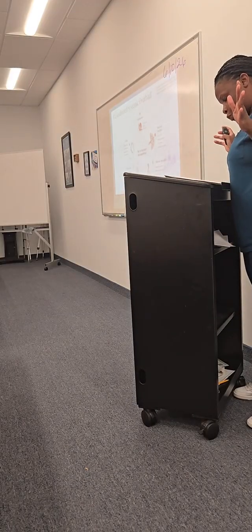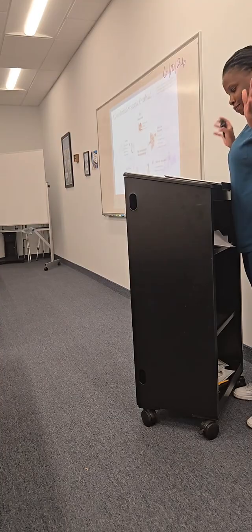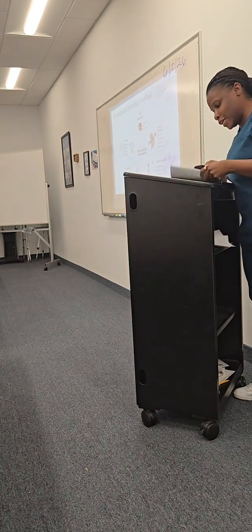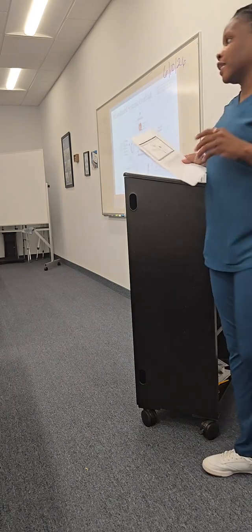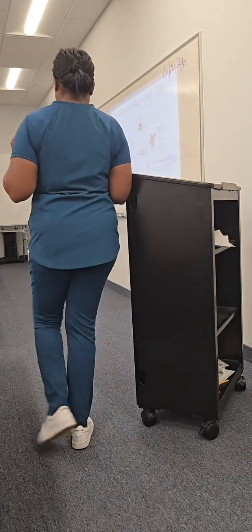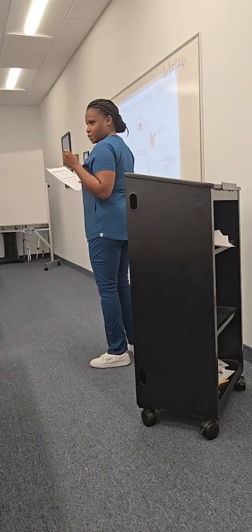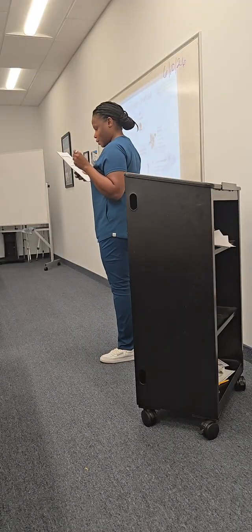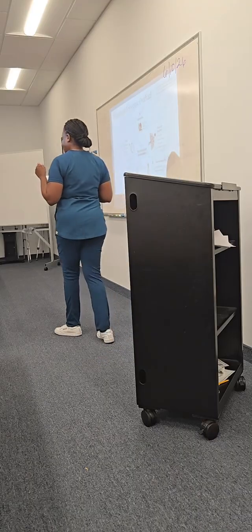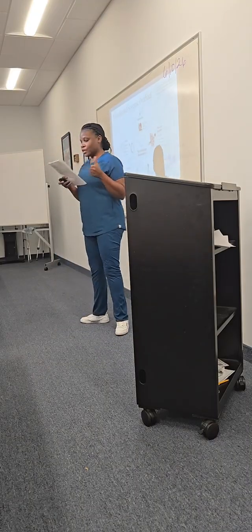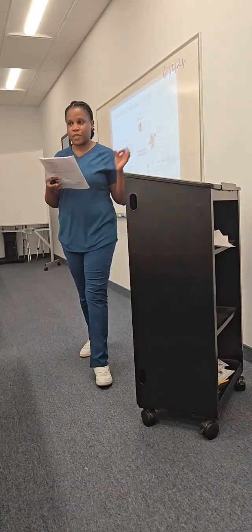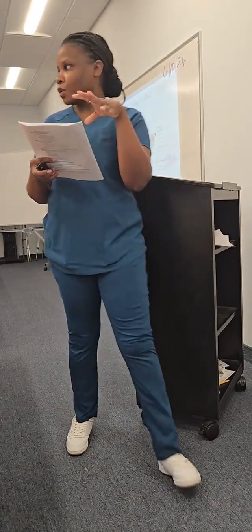Page 302, pregnancy. Know that it is divided into 3 stages and that it lasts how many weeks? 40 weeks. Each trimester is 13 weeks, but it lasts how long total?